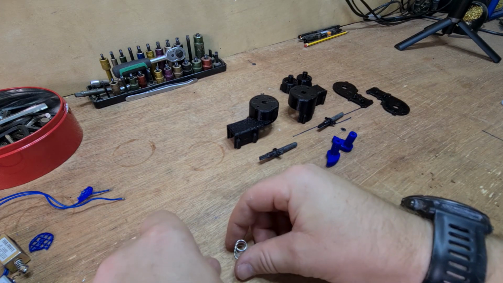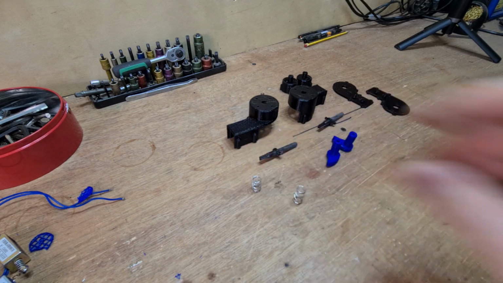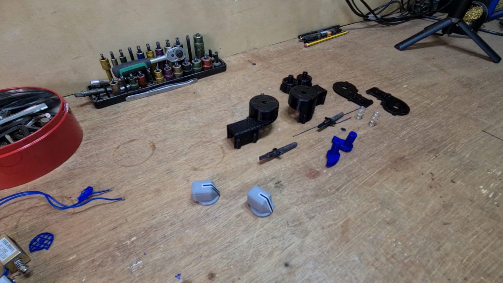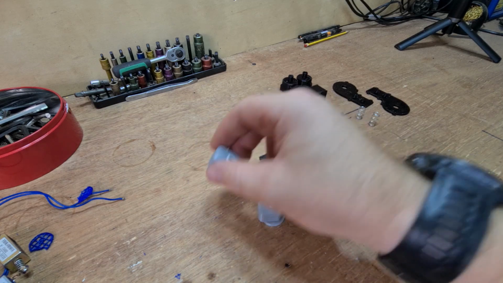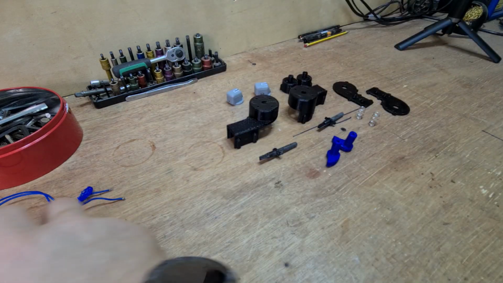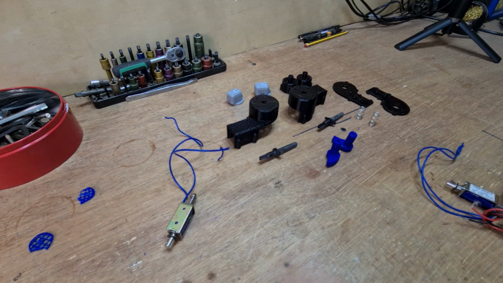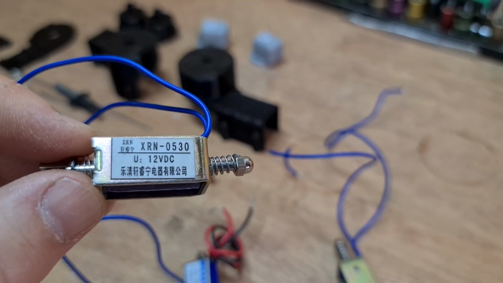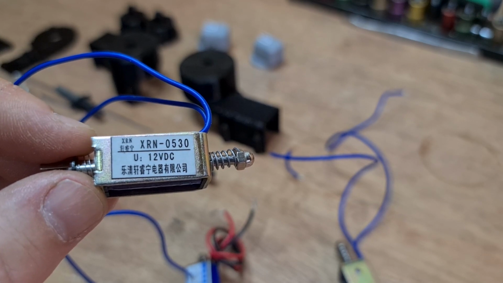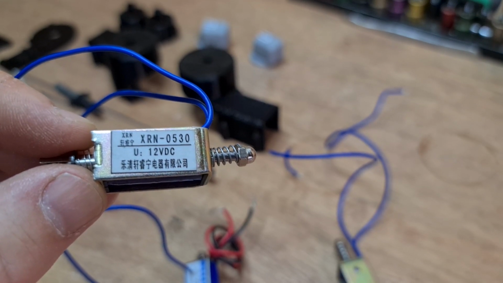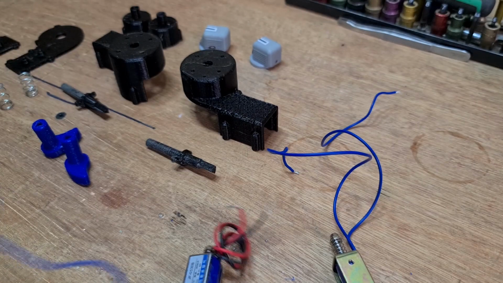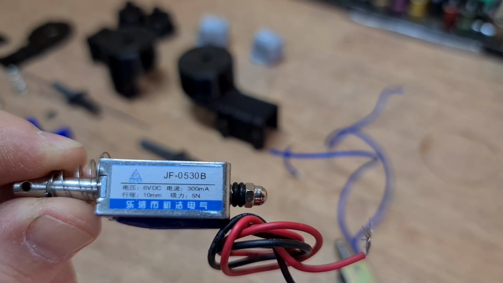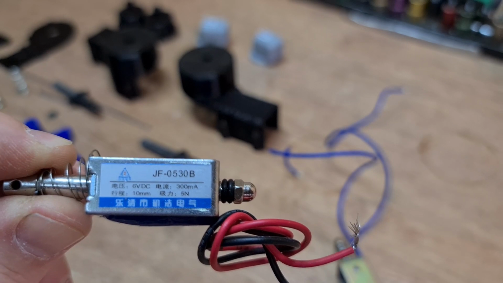We are going to need 2 little springs from an assorted spring pack, and they are compression springs. Next up after that are the 2 3D printed knobs. They're the general bowing ones. And finally we have the solenoids. Now I've got 2 here and I've tested with both. We've got these solenoids here which are called the XRN 0530. These are the ones I'm using, but I have tested them with these 6 volt ones running at 12 volts, and they are the JF 0530 Bravo. They work just as well.